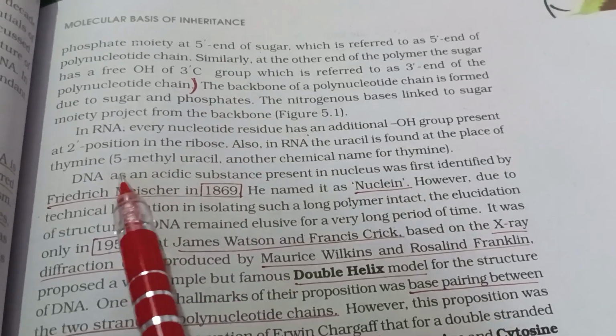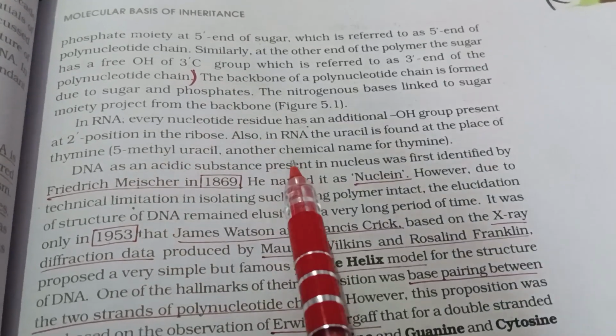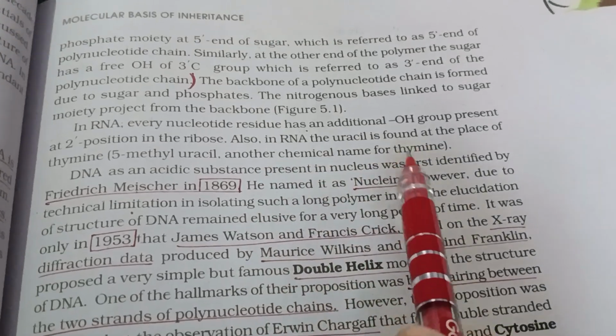Other name of thymine is 5-methyl uracil. Another chemical name for thymine.